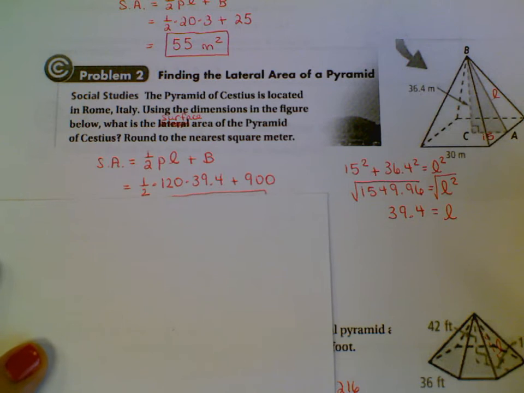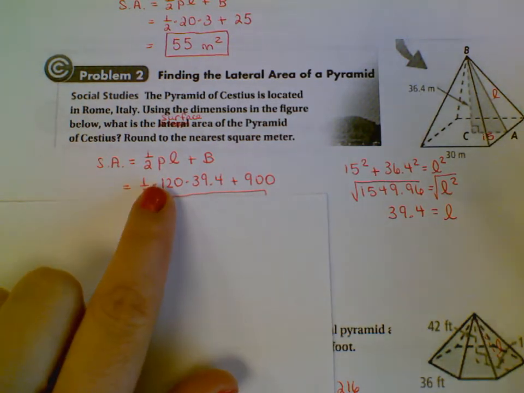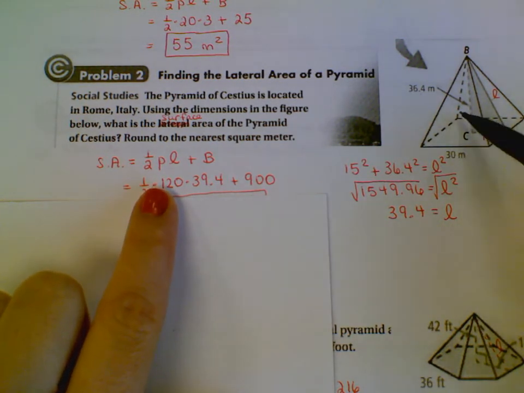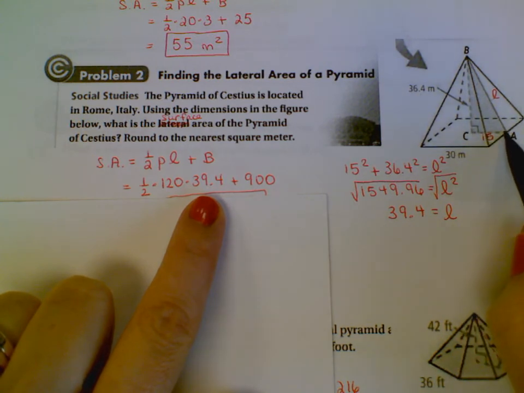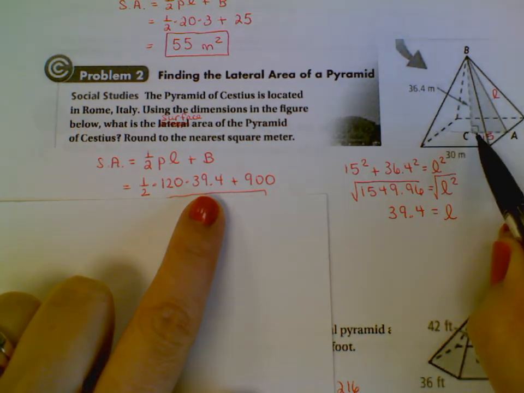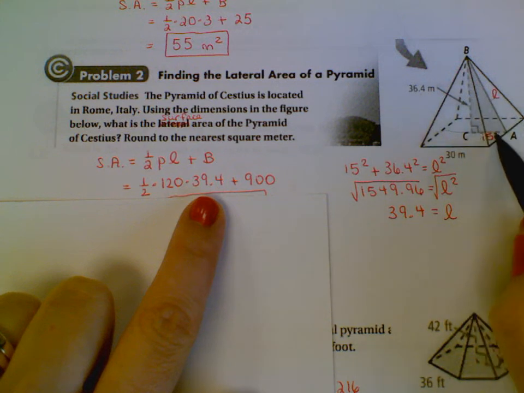So to find my perimeter, I would add up all the sides on my bases, so that's how I got 120. Now the slant height they did not give me, so I had to do some figuring. I know that all the way across here is 30, so if I connect to the center and go out, that'd be like a radius, which would be half of that.